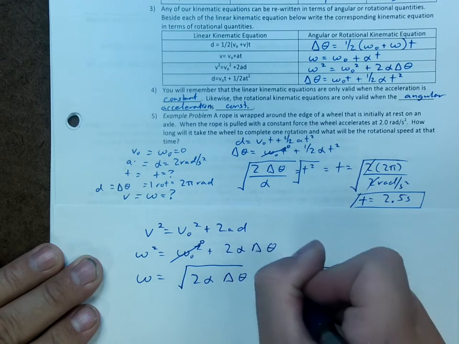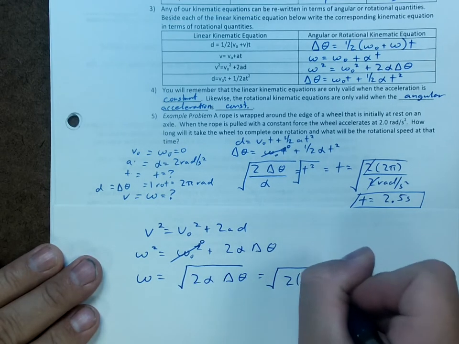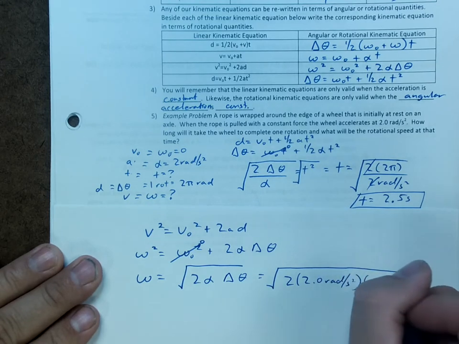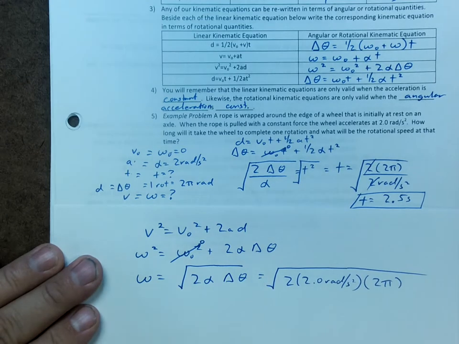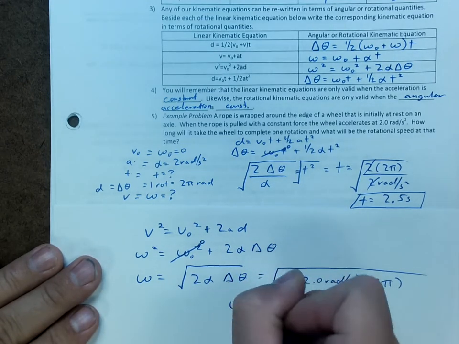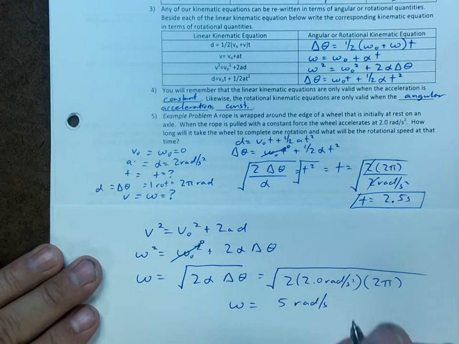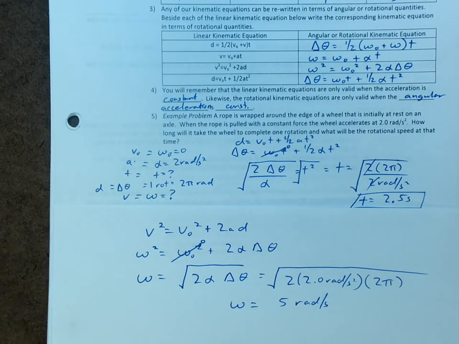So that's the square root of 2 times alpha, 2 radians per second squared, times Δθ, 2π. Do the math, and you get an angular velocity of 5 radians per second. Okay?